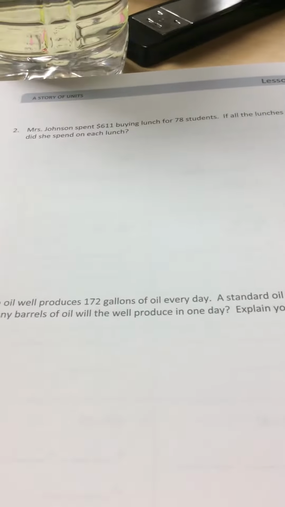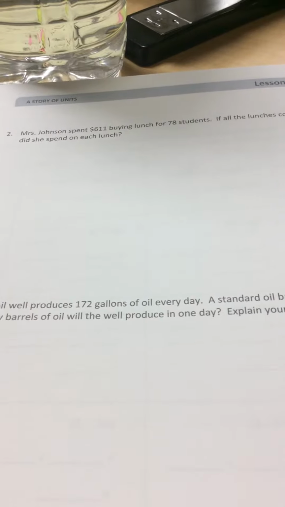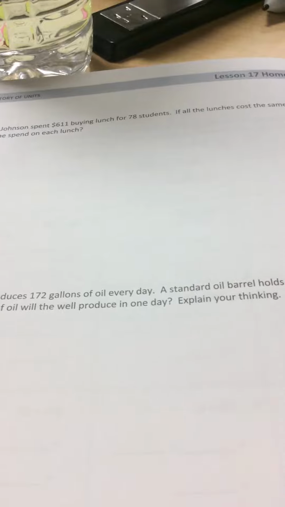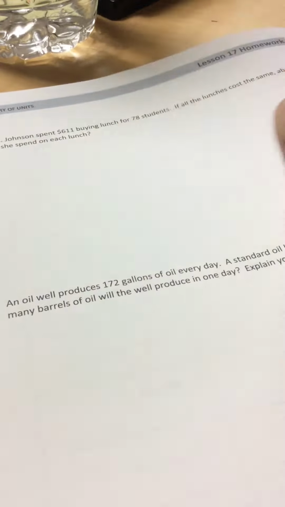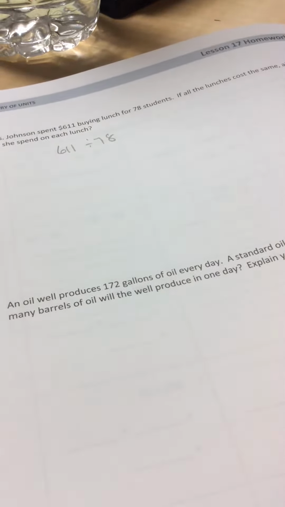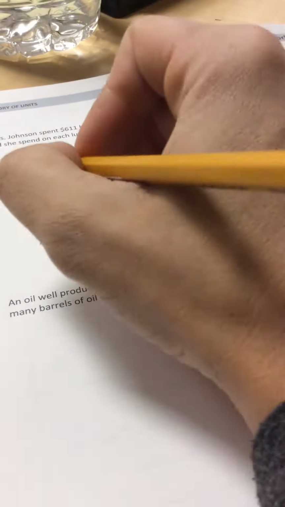And then if we come back, we have some more problems that ask them to do the same thing. So, number 2, Mrs. Johnson spent $611 buying lunch for 78 students. If all the lunches cost the same, about how much did she spend on every lunch? So, we could, again, do the rounding where we have 611 divided by 78, and then we would need to round these to something that makes sense.